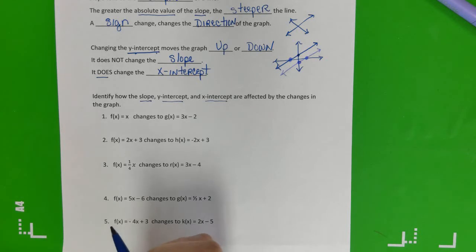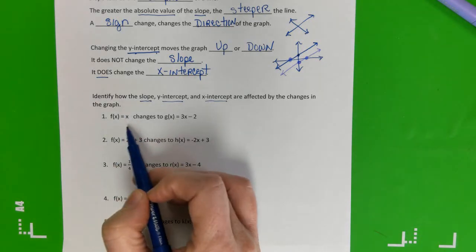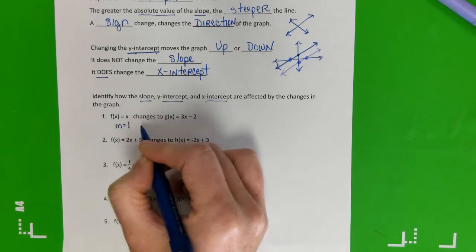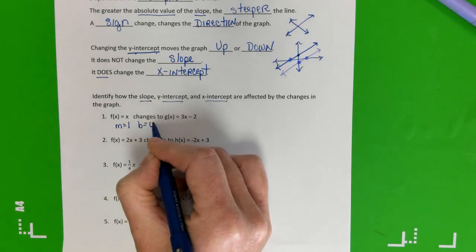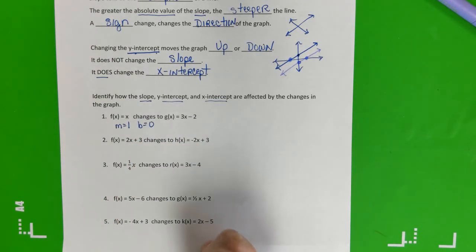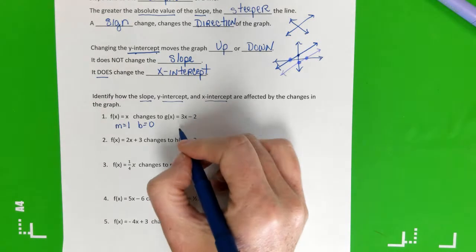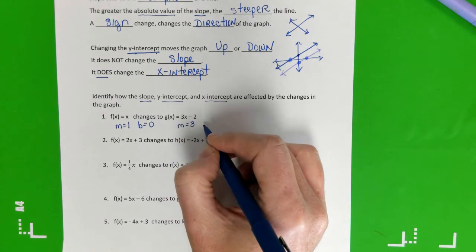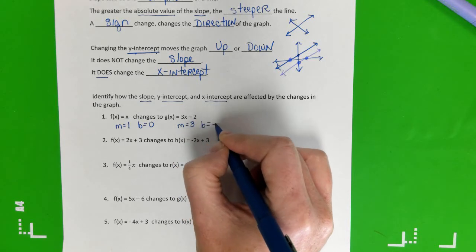Now I'm going to suggest that it's really important that we know what our slope is and what our y-intercept is every single time. So in this first equation, f of x equals x, that's our parent function. The slope is 1. The y-intercept is 0, right? But in function g, our slope is 3, and our y-intercept is -2.